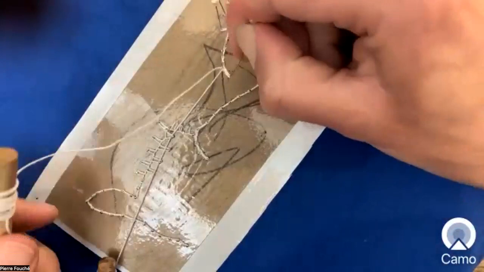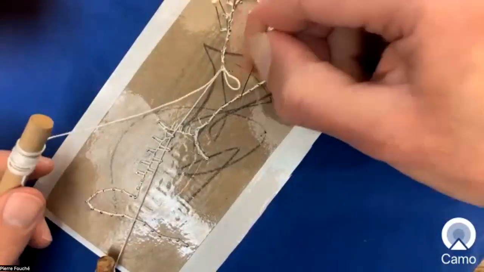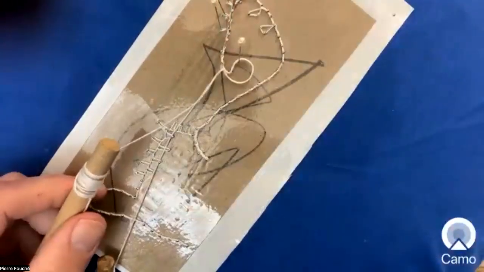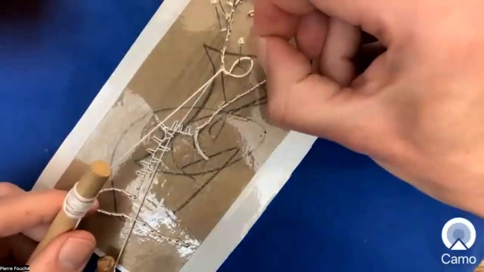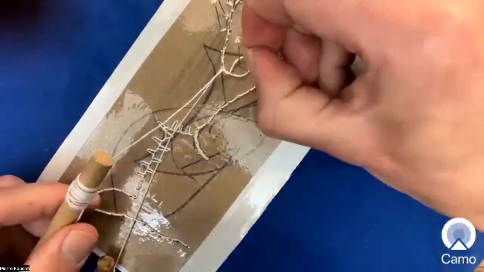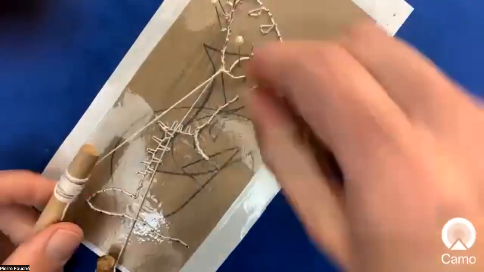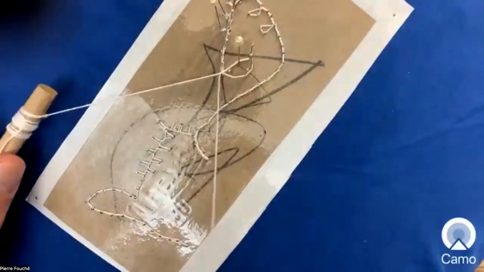Now, you can also really go crazy with picots too. So if you open up that loop really big, you can create a very big shape.